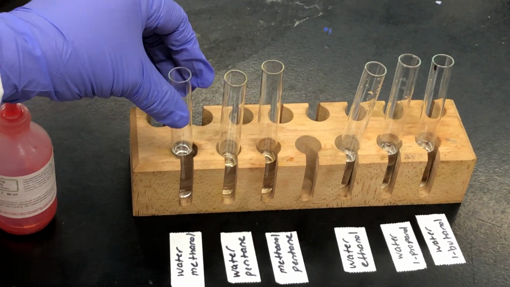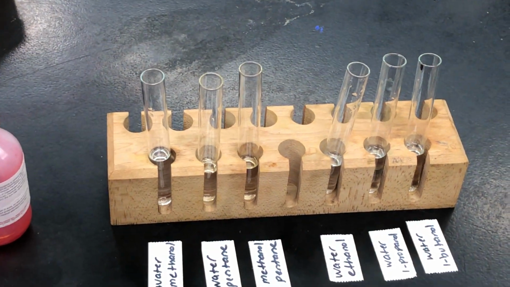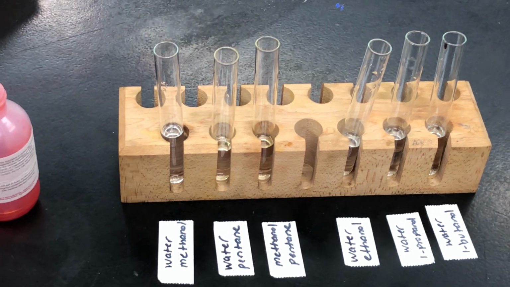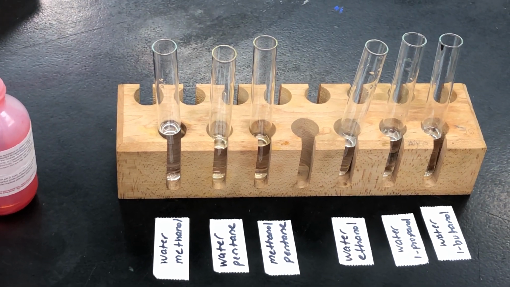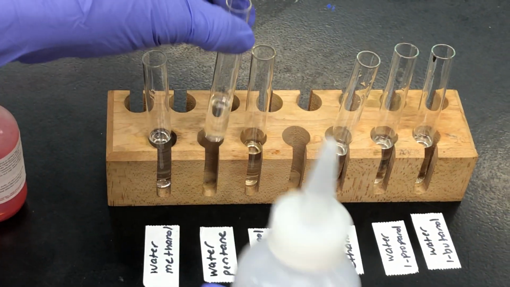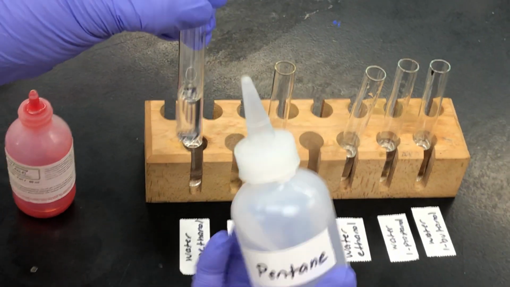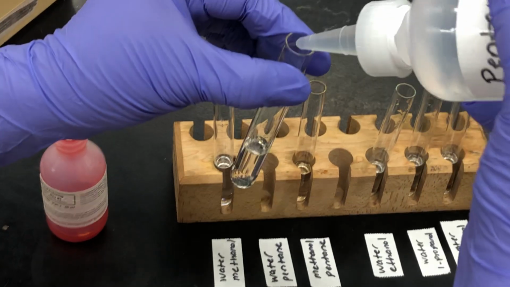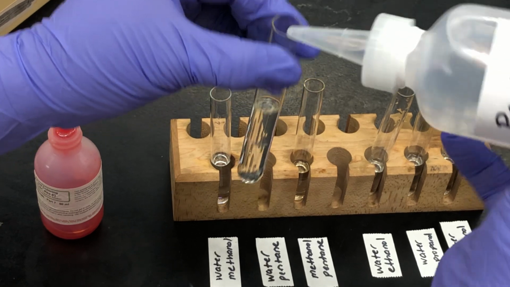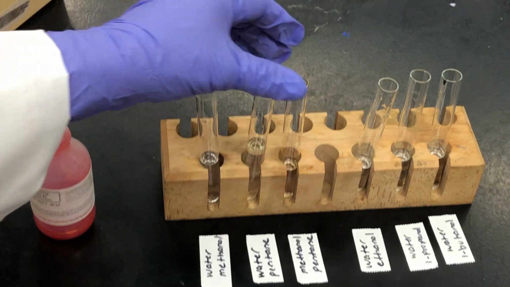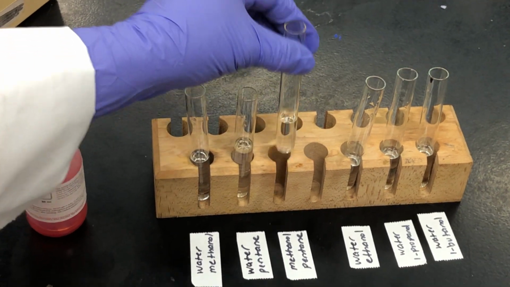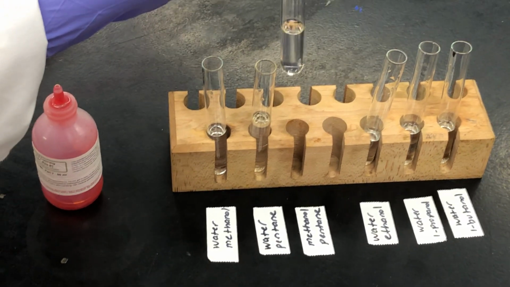The first one had water and methanol. The second one is going to be water with pentane. You can see the labels there. So we are now adding some pentane to the test tube that contains some water. And to the third and last test tube, we're going to be adding some pentane.